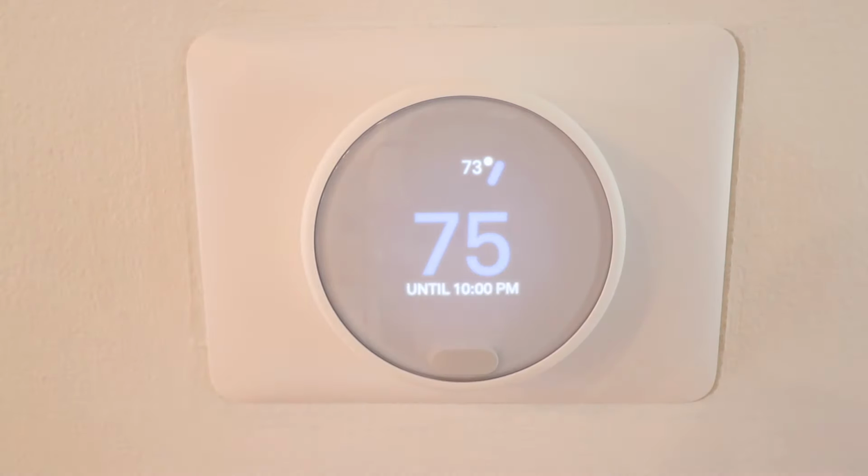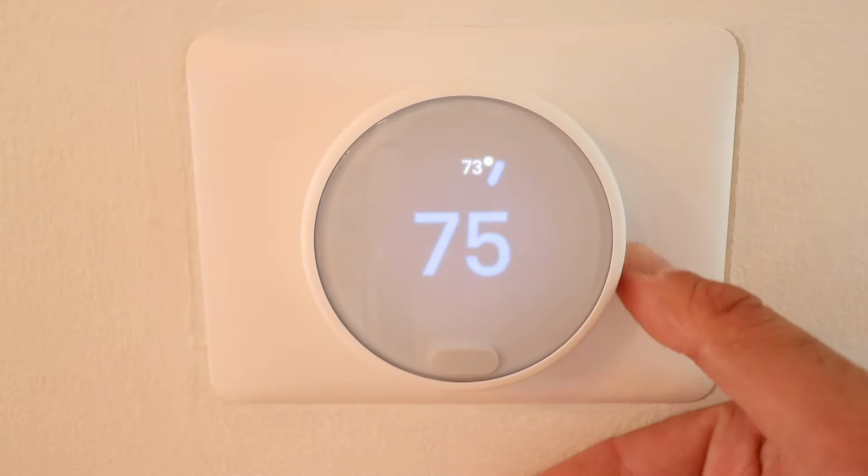So now the Nest thermostat is locked. So maybe you have a retail establishment or restaurant and you've got a Nest thermostat, or you just don't want your temperature going above or below a certain temperature. You could lock it and then nobody can change that, right?